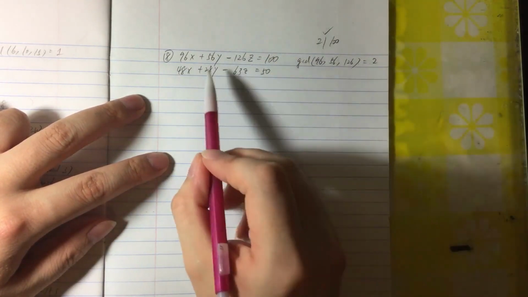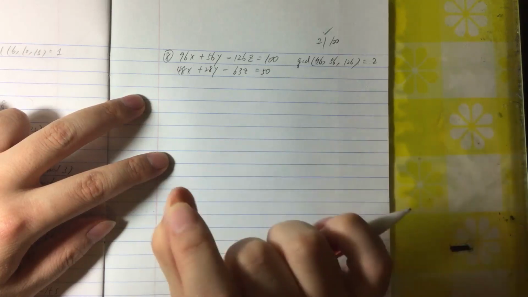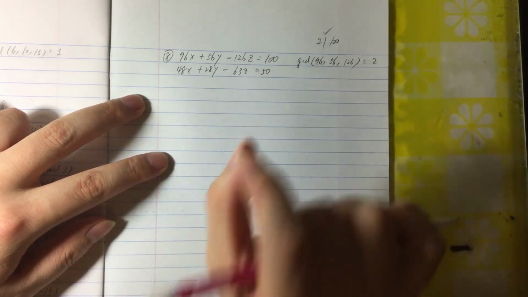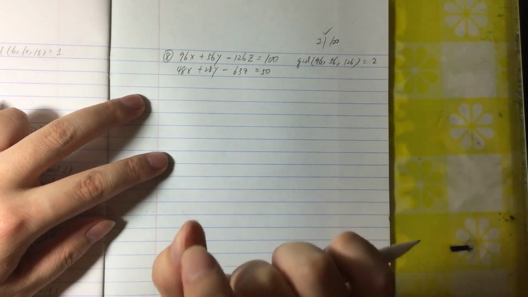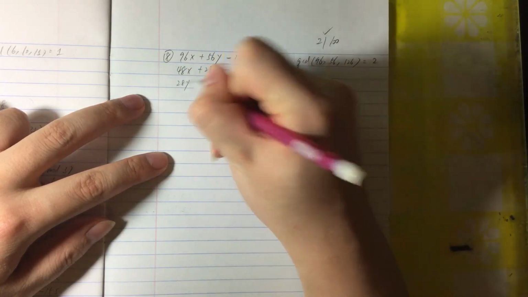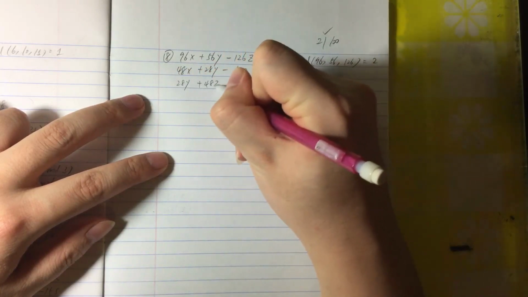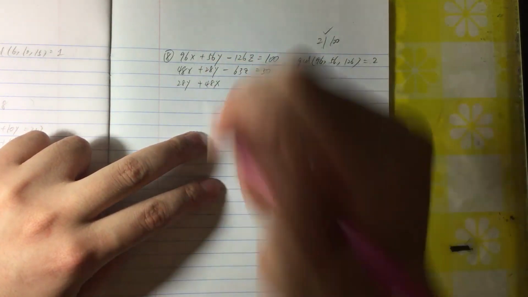First step, put the coefficients in order. Write the term with smaller coefficient first. We have 28y plus 48x. Put the coefficients in order. Write the term with smaller coefficient first.